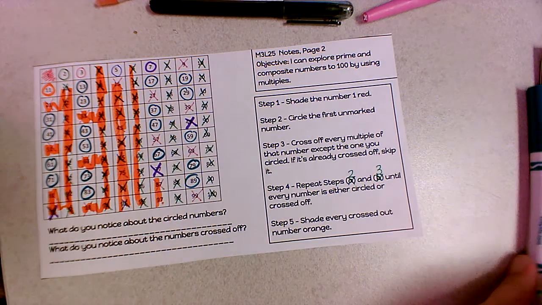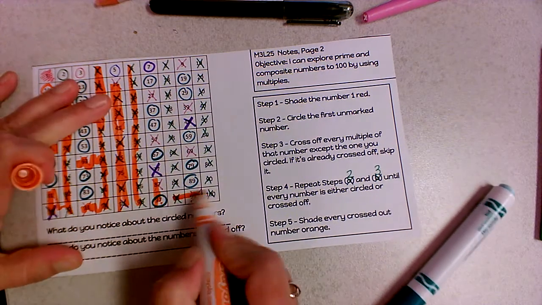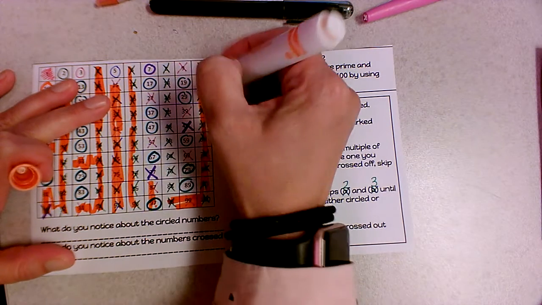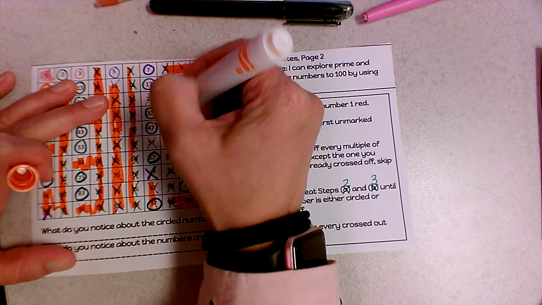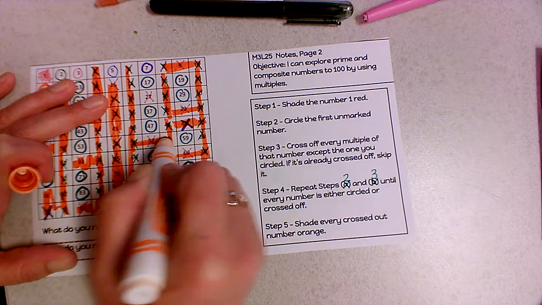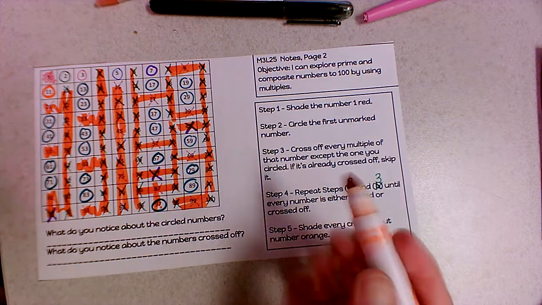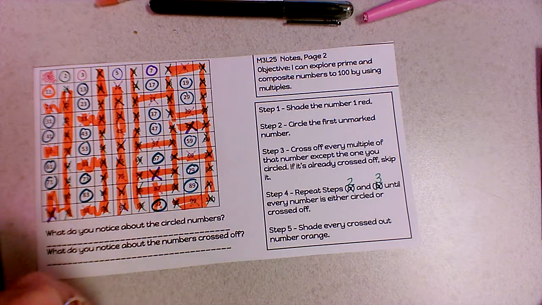Oops. Sorry. My bad. I forgot 97. Cross these off all the way up here. Got some here. Okay, so I think I have them all colored in orange.